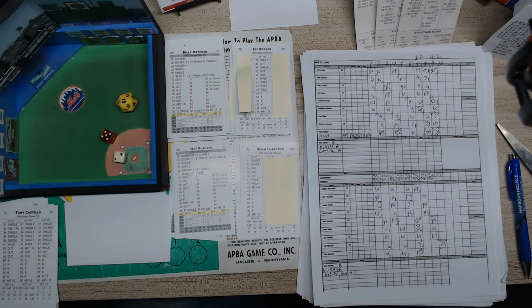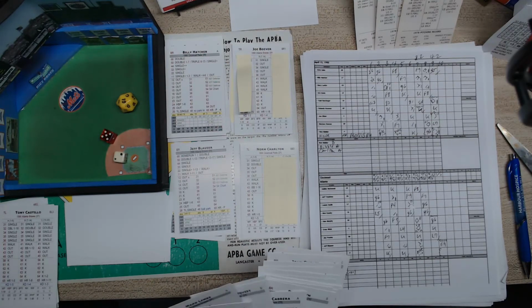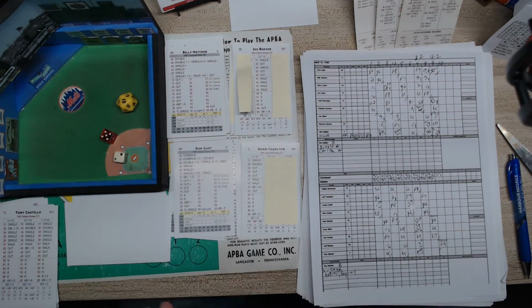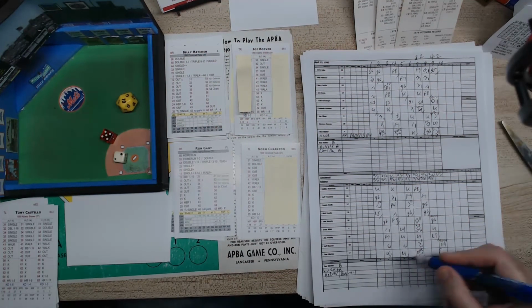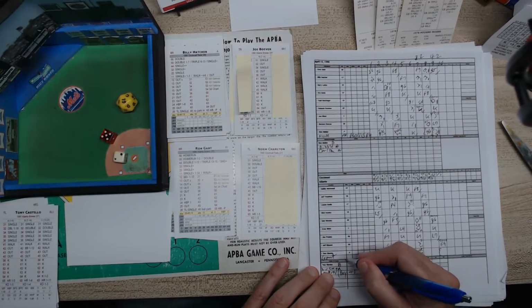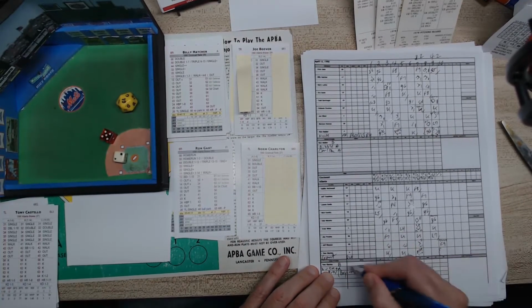Okay, this is the Reds. I'm looking at the wrong set of cards. Here they are, Ron Gant. There he is. So Ron Gant comes in to pinch hit in the bottom of the 9th inning with 1 out. The Braves trail by 2.